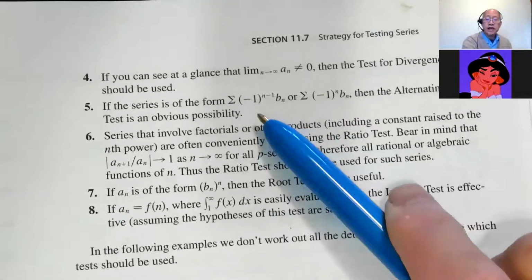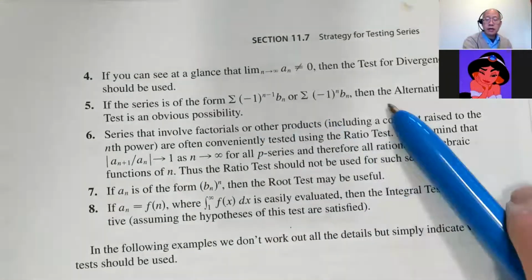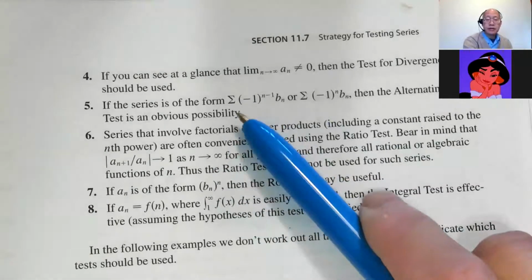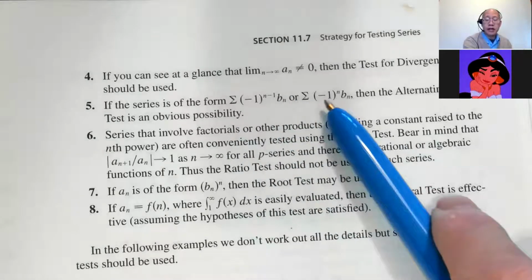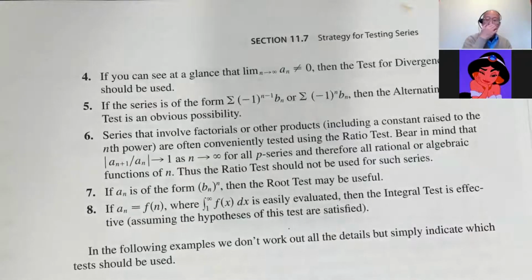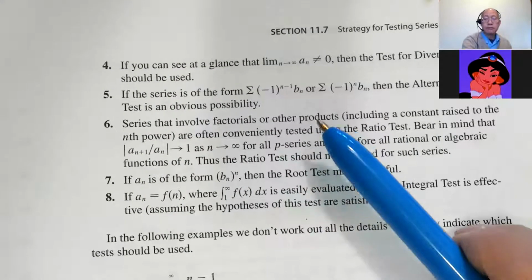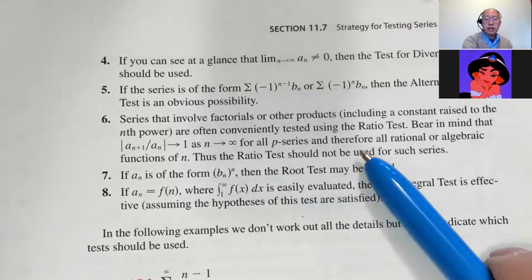Okay, 5, if you see that -1 business, then alternating series test is a good possibility, right? See -1 to the n minus 1 or -1 to the n, and the n minus 1 or n plus 1 or n, that index is just to figure out, am I going to start with a positive or a negative? Okay, ratio test was a biggie.